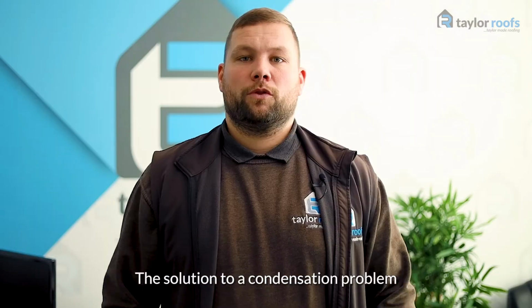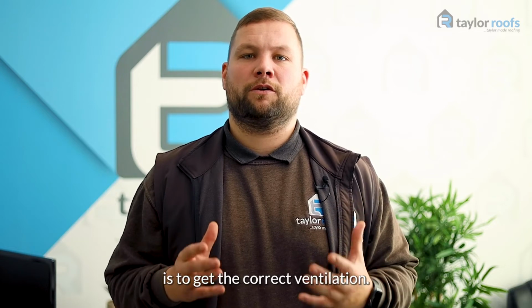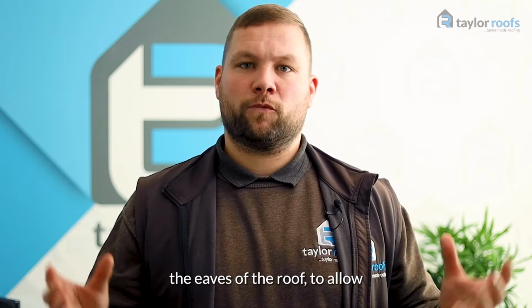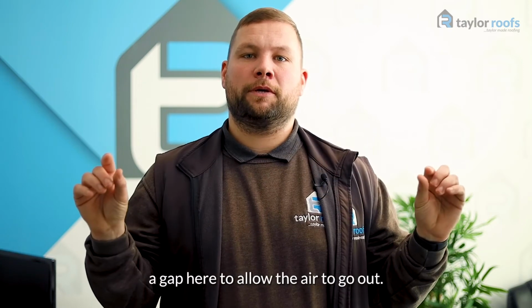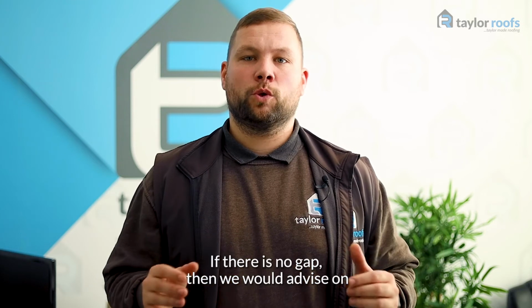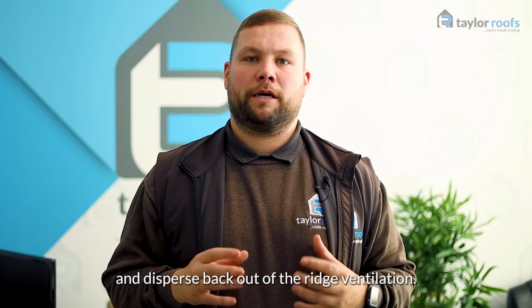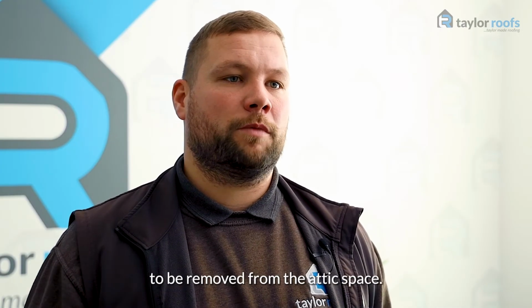The solution to a condensation problem in the attic space is to get the correct ventilation. This can be achieved by installing inline roof tile vents along the eaves of the roof to allow an intake of airflow. If there is already an existing vented dry ridge system, we would check to ensure that there is a gap here to allow the air to go out. If there is no gap, then we would advise on a ventilated dry ridge system to be installed, and this will allow the airflow intake to come in through the eaves ventilation and circulate and disperse back out of the ridge ventilation. This will allow for all that excess moisture to be removed from the attic space.